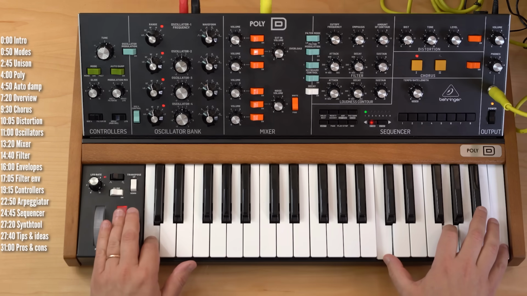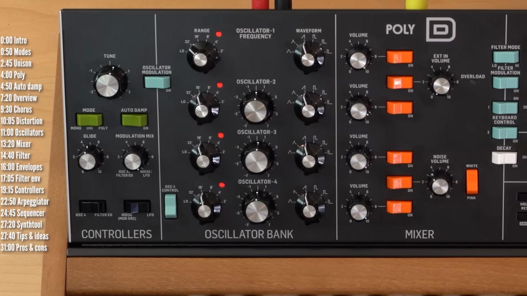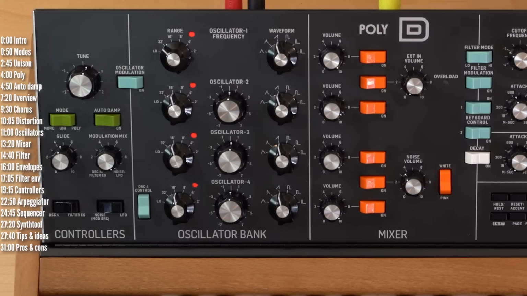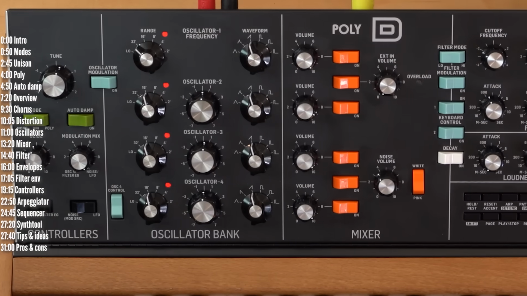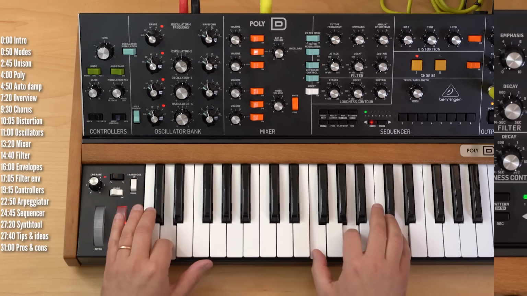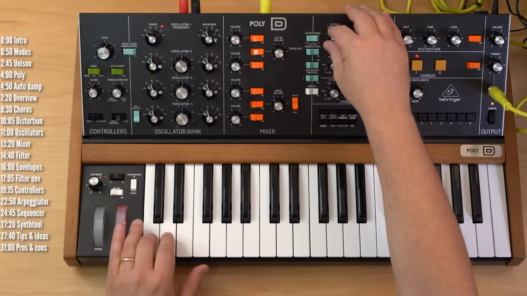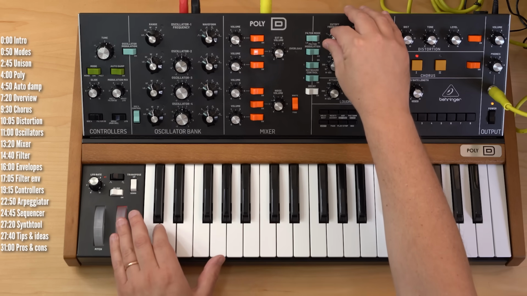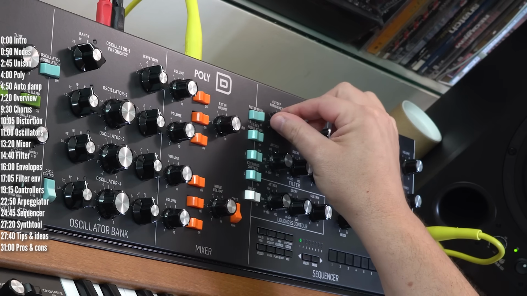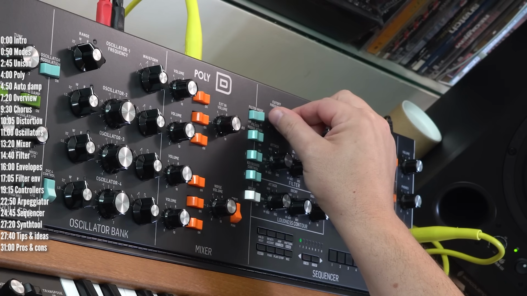It's analog, it has 4 oscillators instead of 3. They can be played paraphonically or polyphonically, depending on your definition of those terms. It has a sequencer and arpeggiator and velocity-sensitive keyboard with aftertouch, and analog distortion and chorus circuits.